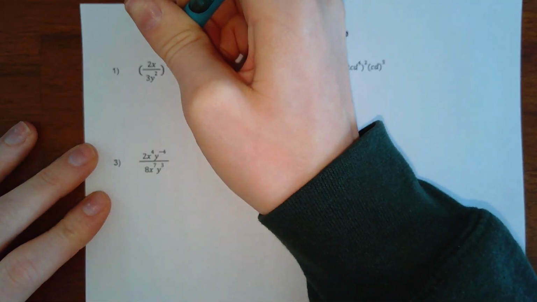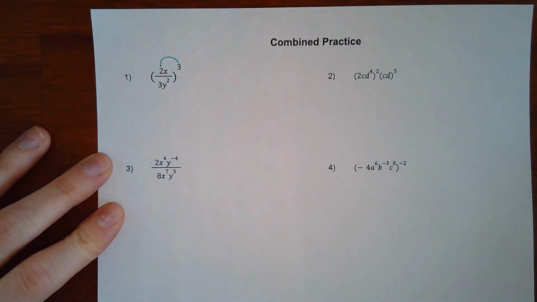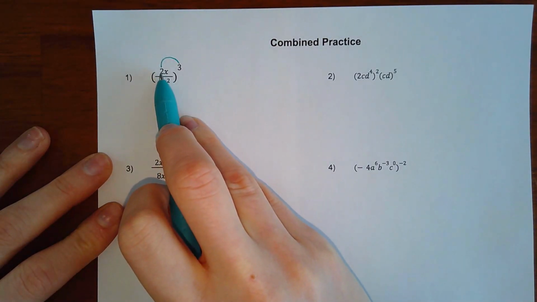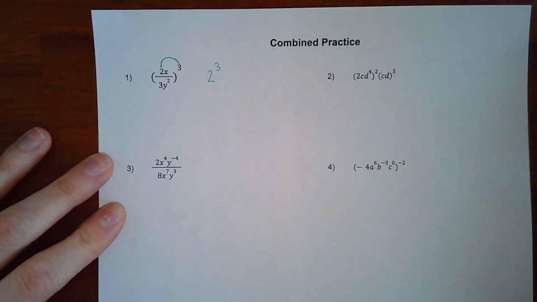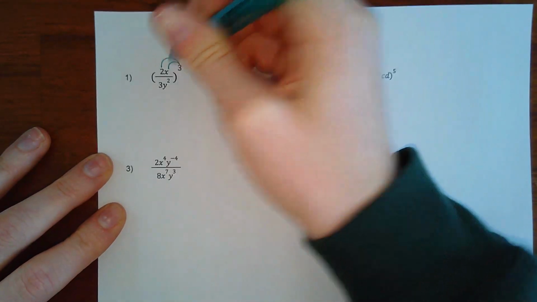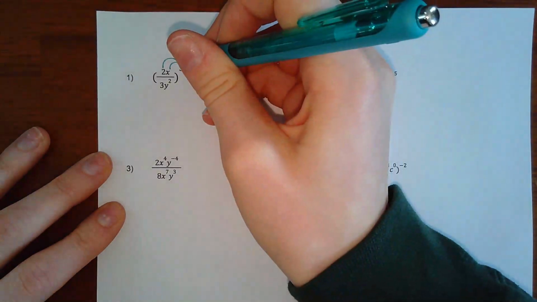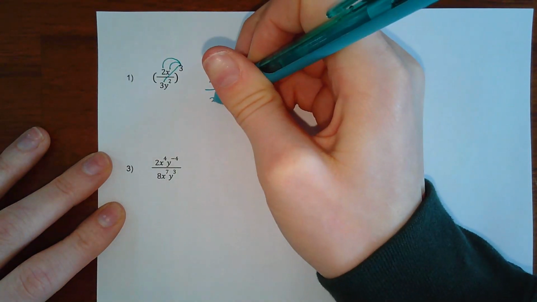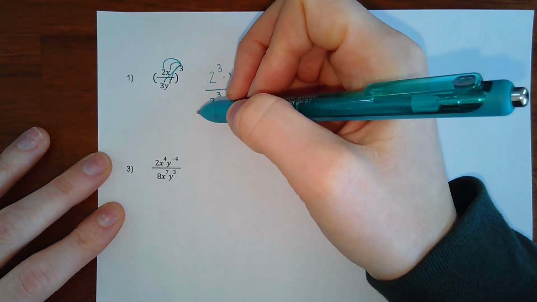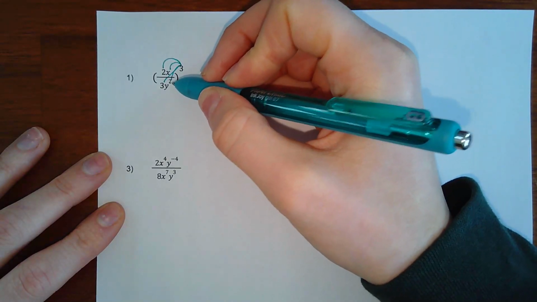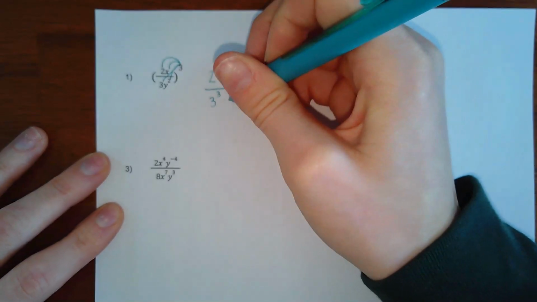So this 3, I'm going to distribute, and we have to apply it to everything in the parentheses. 2 is a base. 2 is not an exponent, which means that 3 is going to become an exponent on the 2. It also becomes an exponent on the x. It also becomes an exponent on the 3 because the 3 is not an exponent. Again, that's the base. And it becomes an exponent on the y. Now, the y already has a power of 2, so our shortcut when we were doing a power to another power was to multiply. So 2 times 3 is 6.